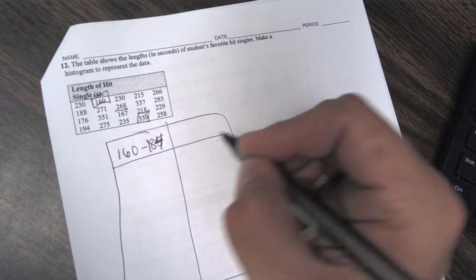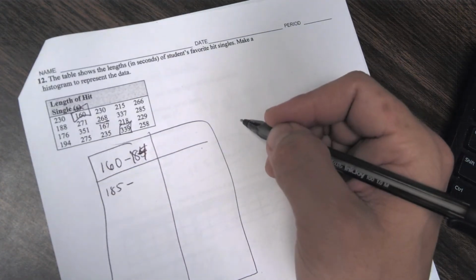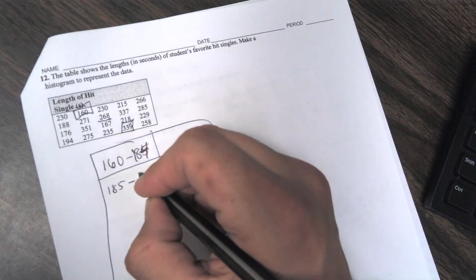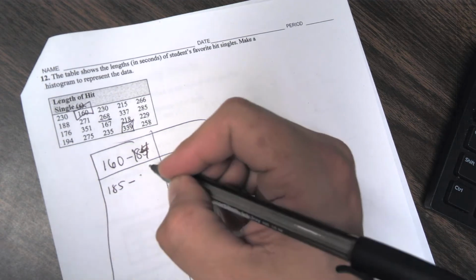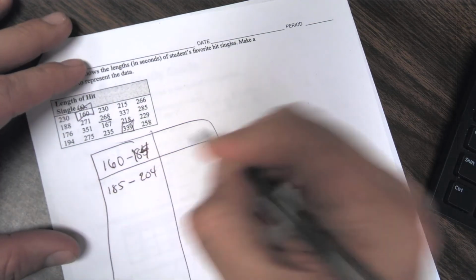So 184. Then we have 185 to 204, I think. Yep, 204.